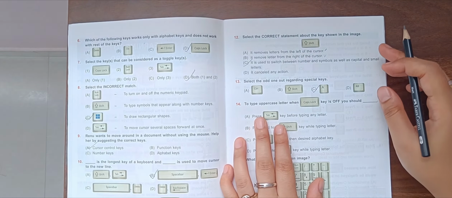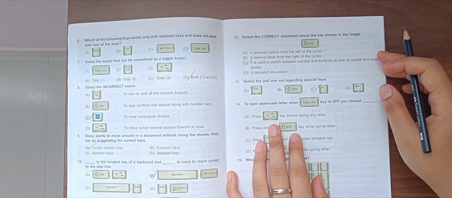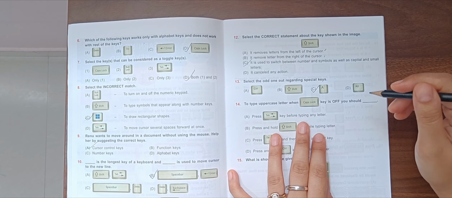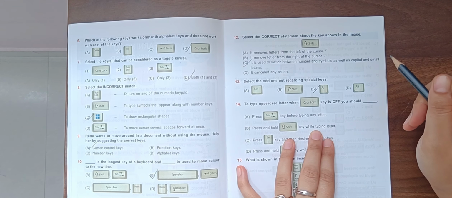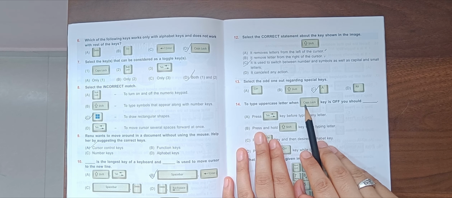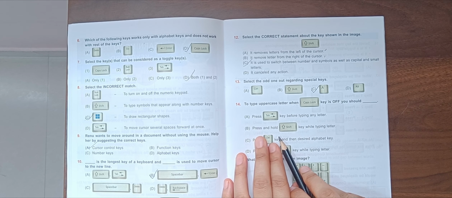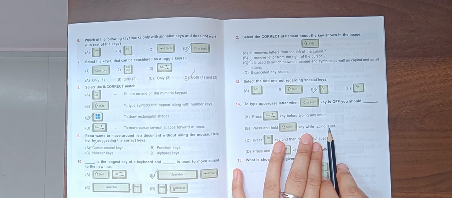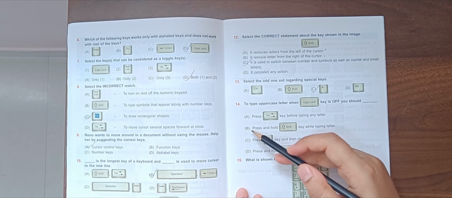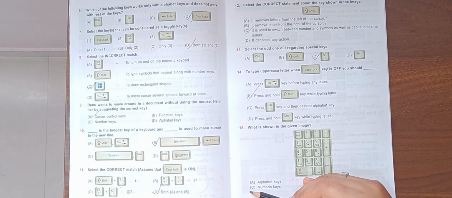To type an uppercase letter when the caps lock key is off, you should press the tab key before typing any letter, or press and hold the shift key while typing the letter. To type an uppercase letter when caps lock is off, we press and hold the shift key while typing the letter. So the answer is B. What is shown in the given image? This is numeric keys. So the 15th answer is C.